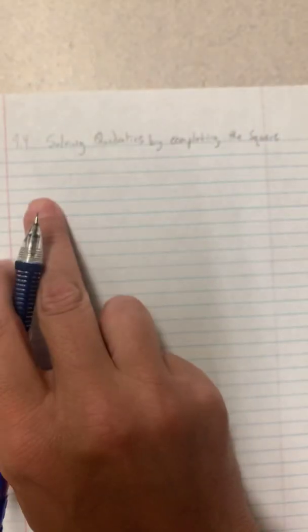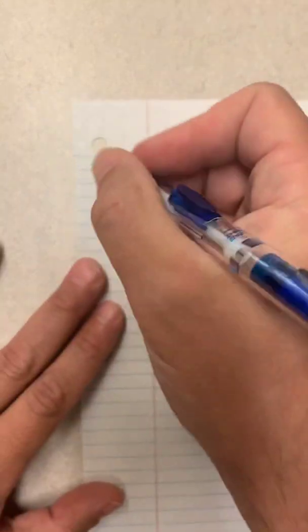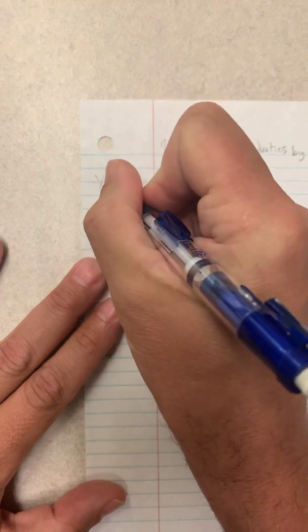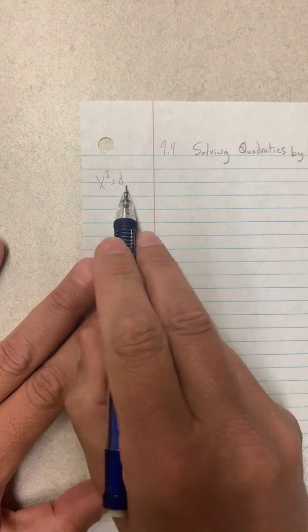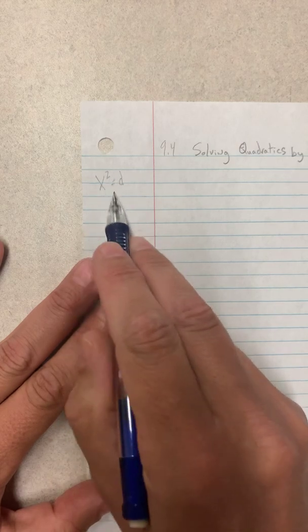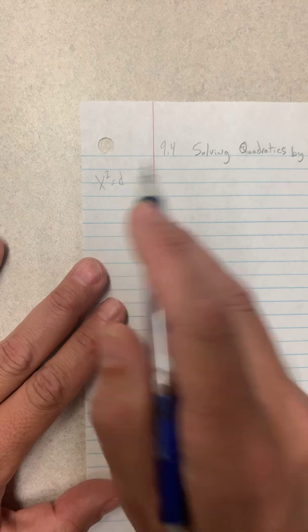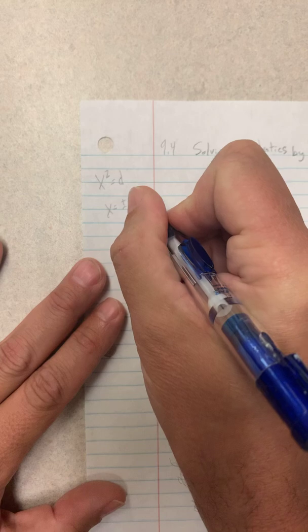Okay, last week we had looked at solve. I'm just going to write this off to the side. We had solved by taking square roots. And we got this x squared by itself, set equal to some value. I took the square root of both sides. And then I got some sort of answer that was plus or minus the square root of d.